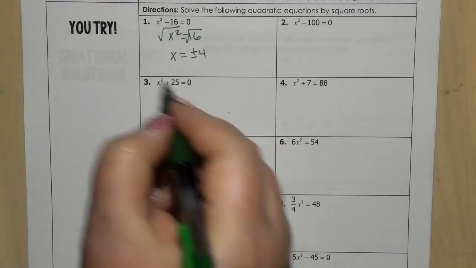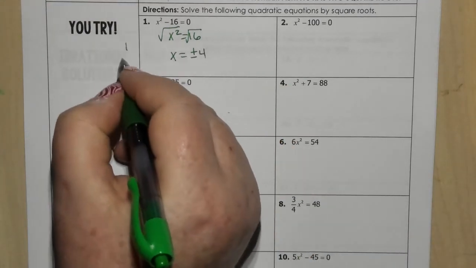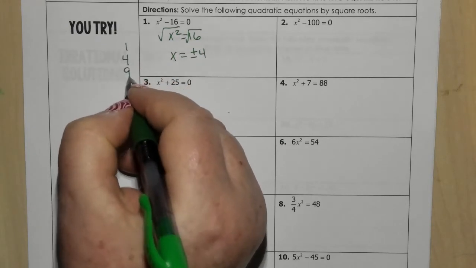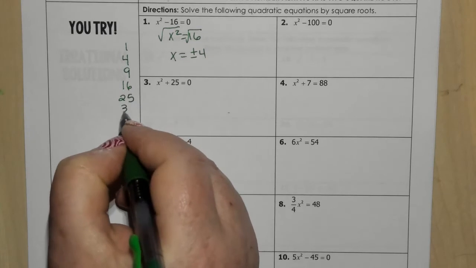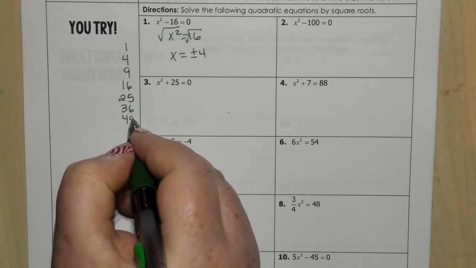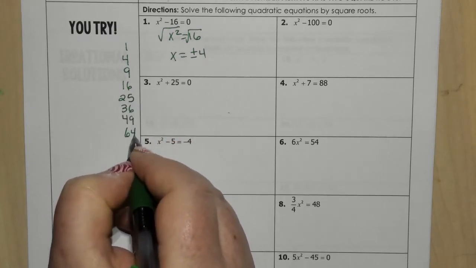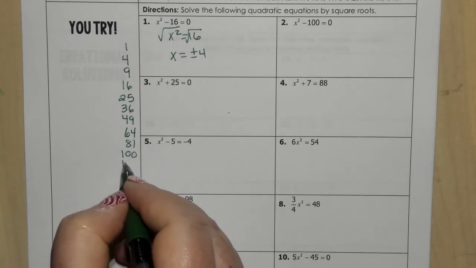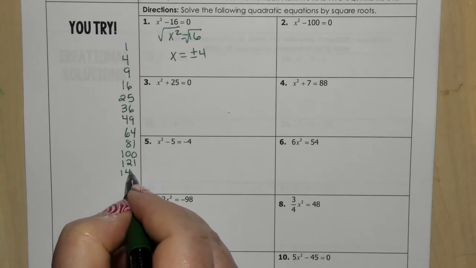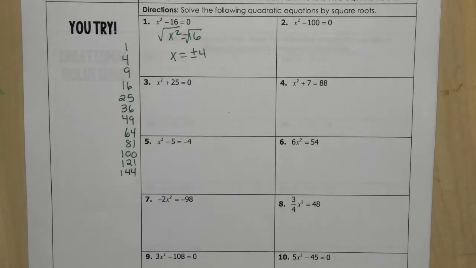And remember, here are our perfect squares: 1, 4, 9, 16, 25, 36, 49, 64, 81, 100. We'll go to 121 and 144. These numbers are really helpful to learn.